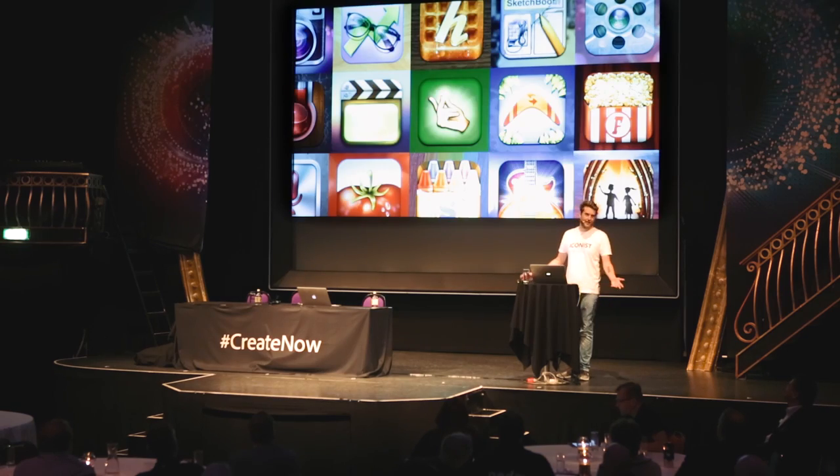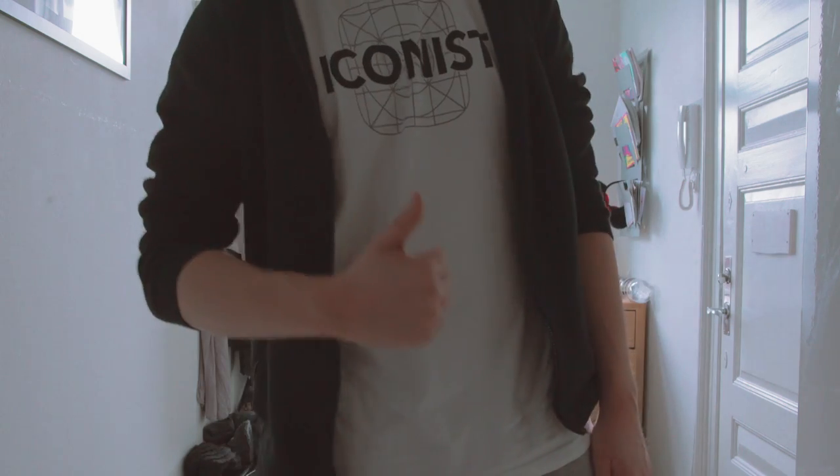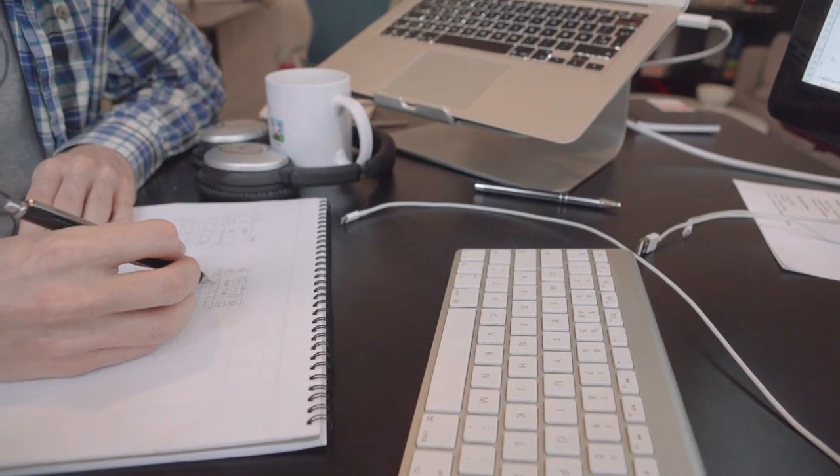Potentially to the point of being a little obsessive. No, really. I have a t-shirt that says Iconist. I wear that t-shirt proudly. I enjoy the process, the challenge, and the reward.